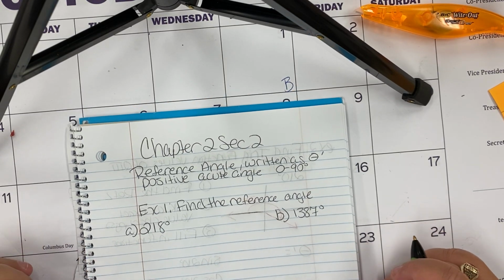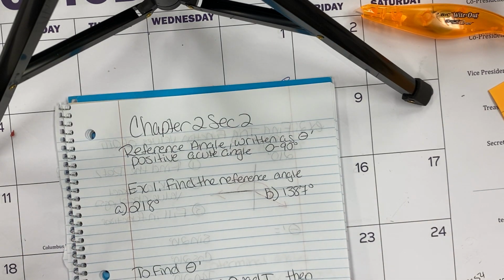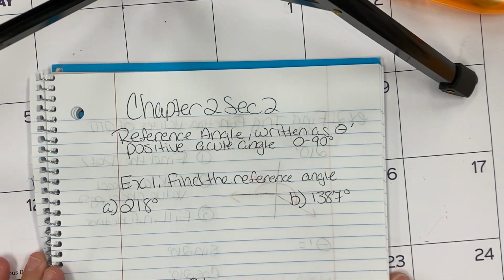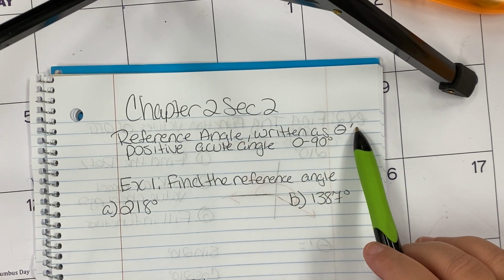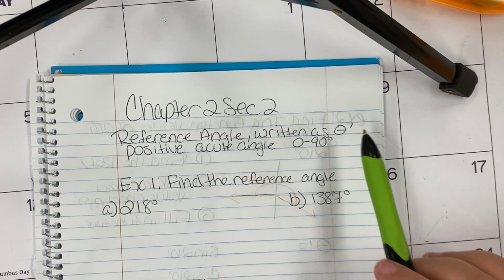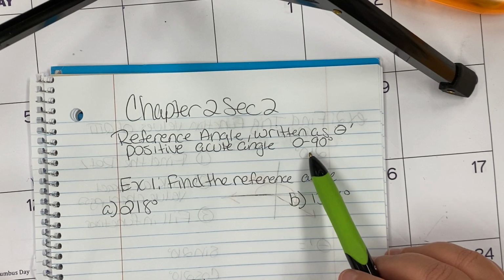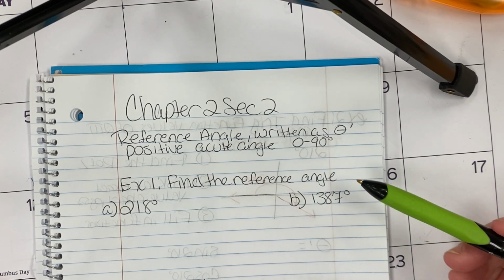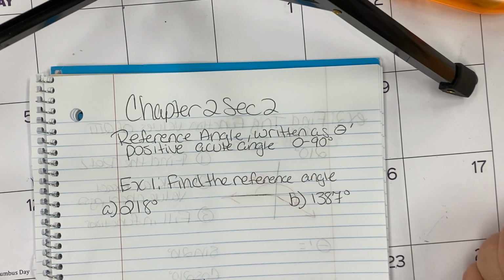Okay guys, chapter 2, section 2 is reference angles. And a reference angle is written as theta prime, so it has that little tick mark by it, and that's read as theta prime. It's a positive acute angle, so it's between 0 and 90 degrees. So your reference angle is always going to be in that first quadrant.